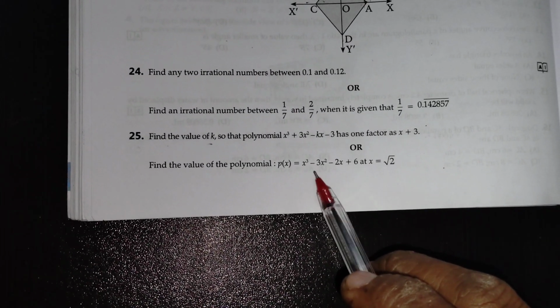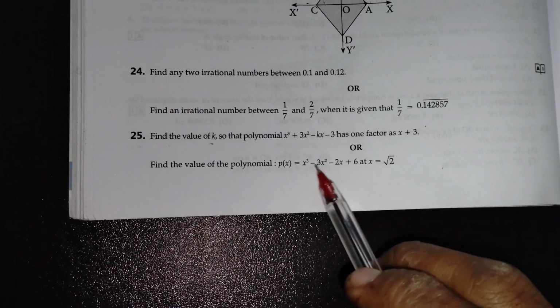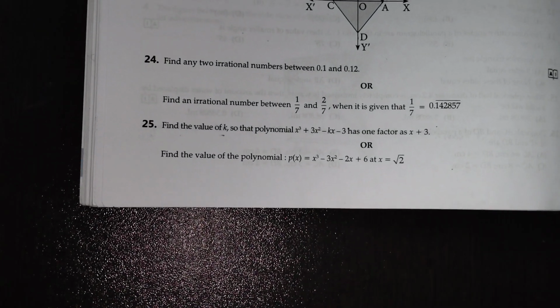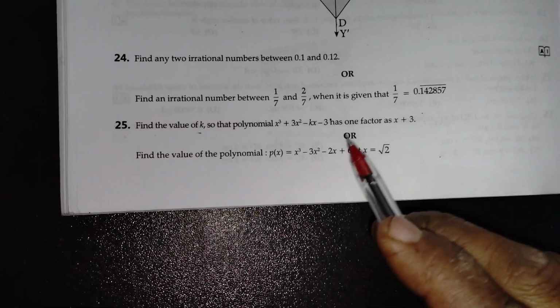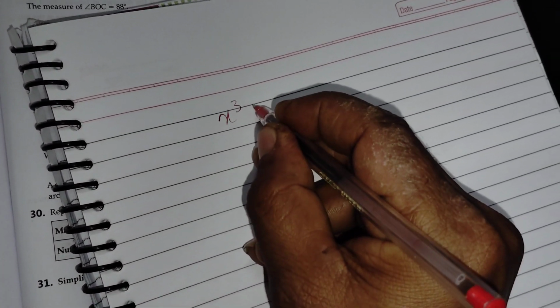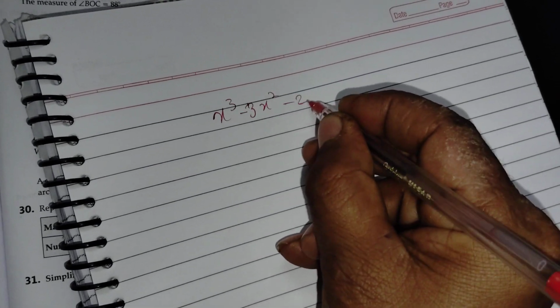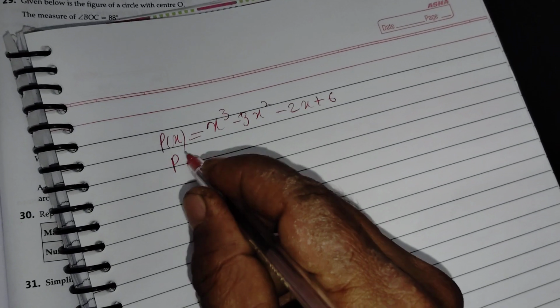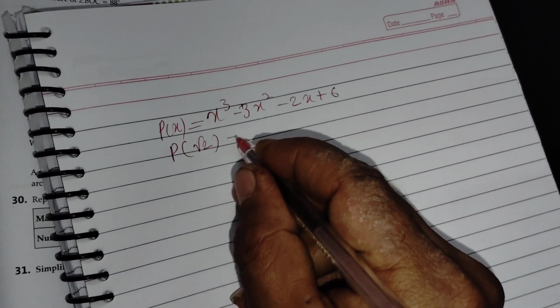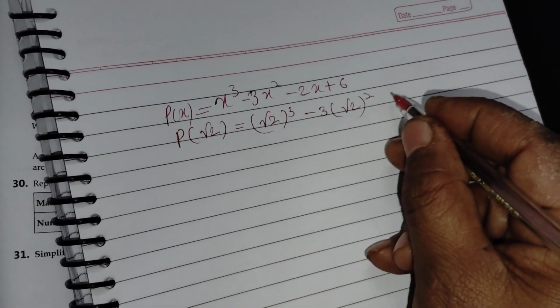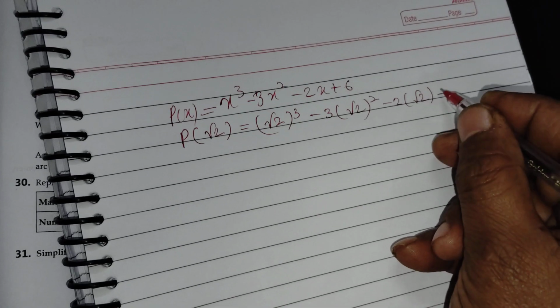Similarly, in the next part, we plug in the value of x equal to root 2 and check whether the value is equal to 0 or not. If it is equal to 0, then we can say it is a solution. So let us see this one also. x cube minus 3x square minus 2x plus 6 is given as p of x, and x is replaced with square root 2. We get square root 2 cube minus 3 times square root 2 square minus 2 times square root 2 plus 6.